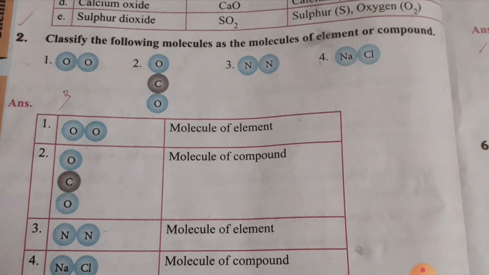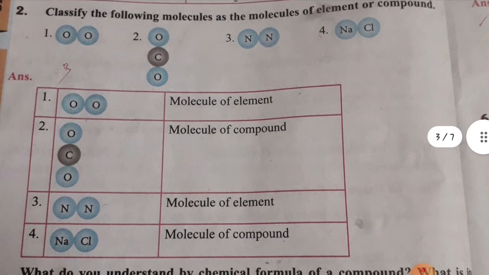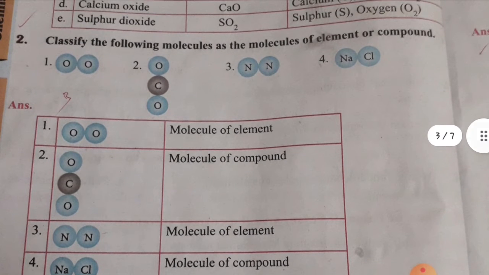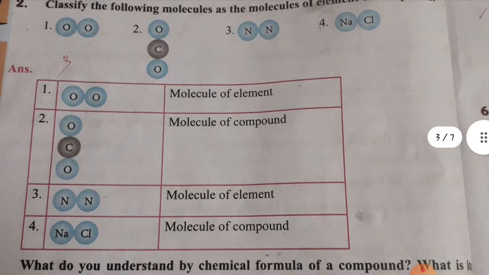Classify the following molecules as the molecules of elements or compounds. See the first one, children, O O. O2. Okay, this is called what? Elements. Molecule of elements. See the second one, O C O. That means CO2. This is called a compound. Two elements combine to form a compound.